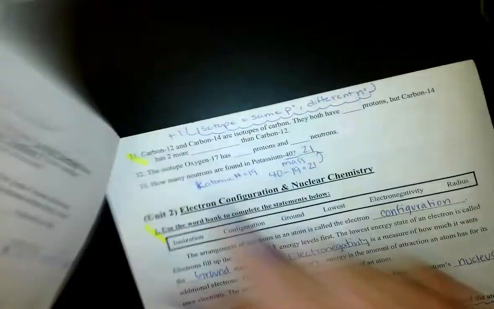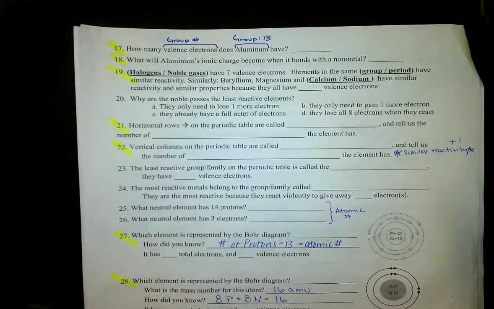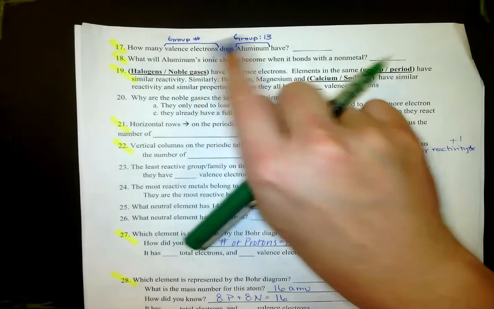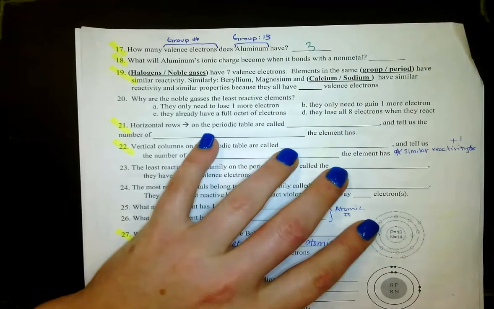All right, next page. Number 17. How many valence electrons does aluminum have? So I need to go find my group number. My group number is 13 for aluminum, so that means I have a total of 3 valence electrons.